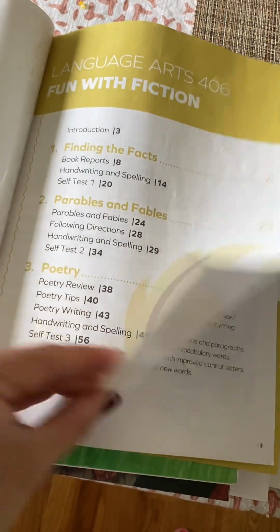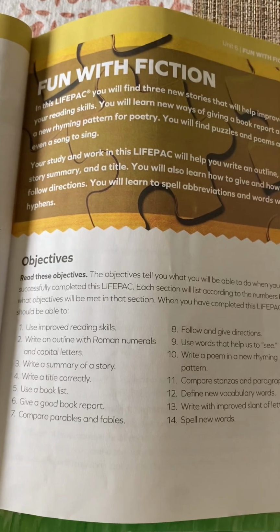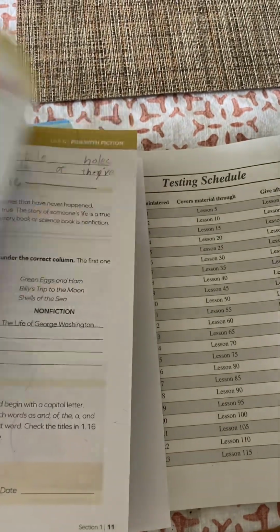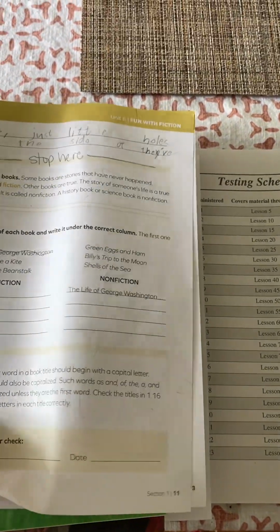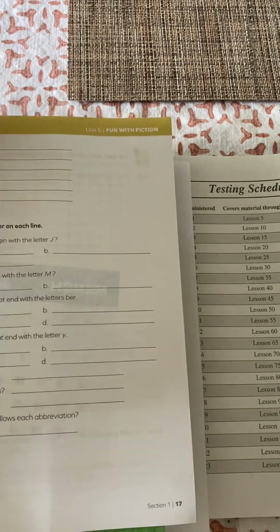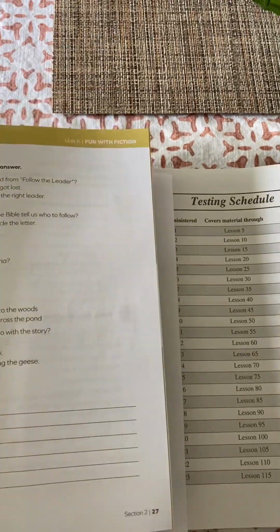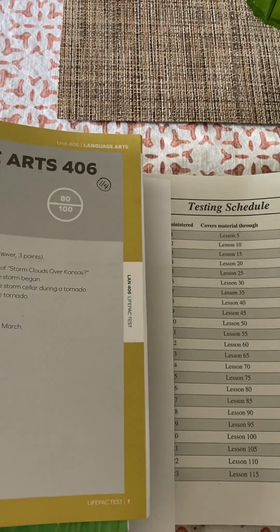And then this is further along in the year, Unit 6, with its objectives right here. And then, let's see, some samples of his work here. Again, not using it for spelling. We used something else for spelling.